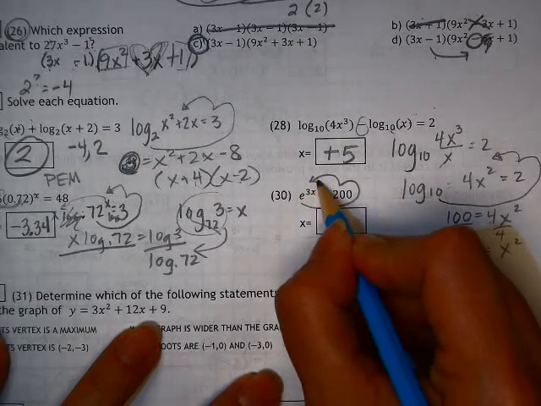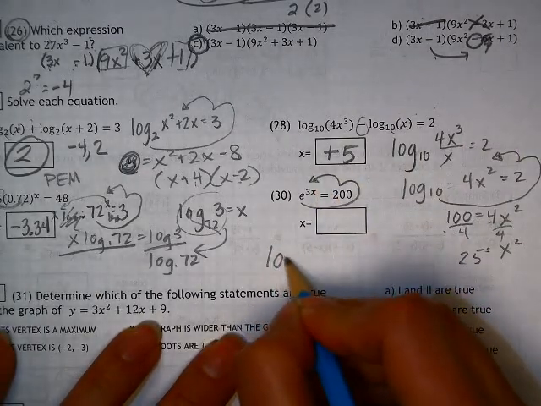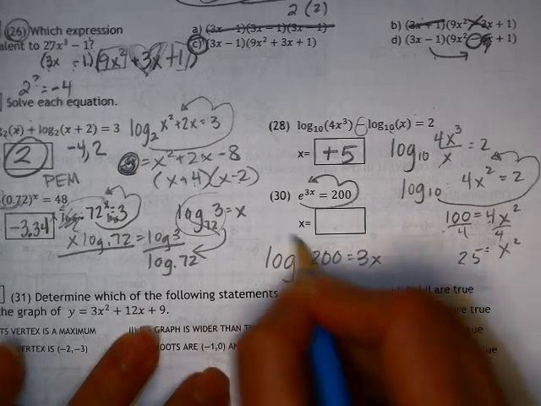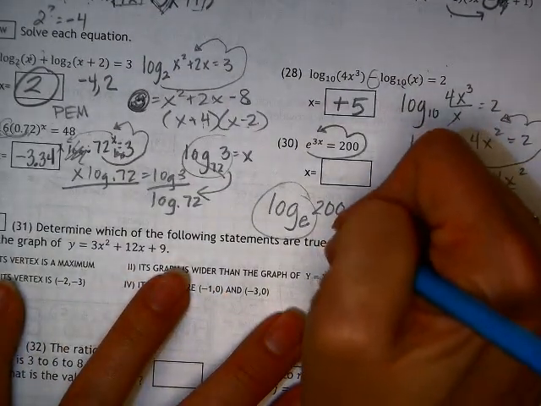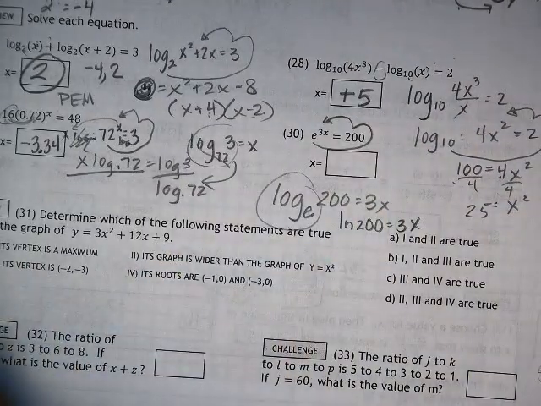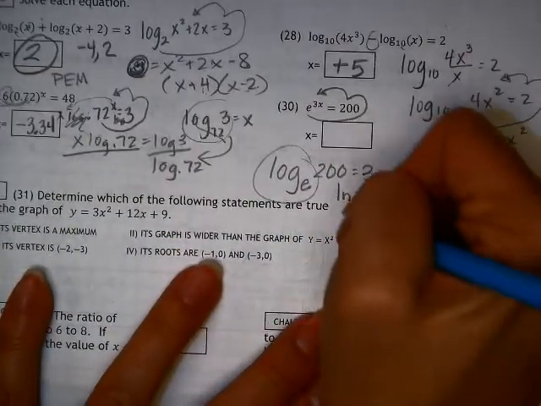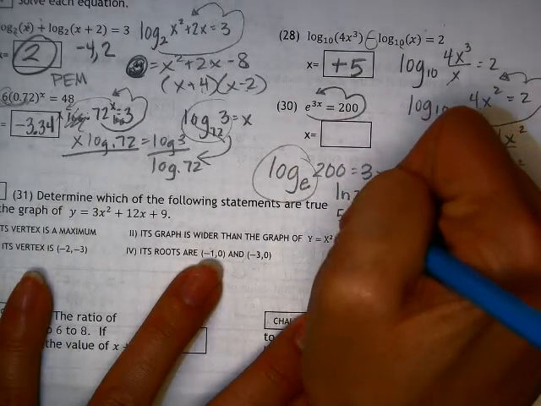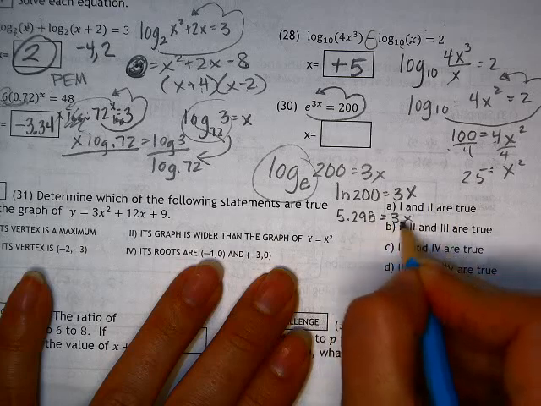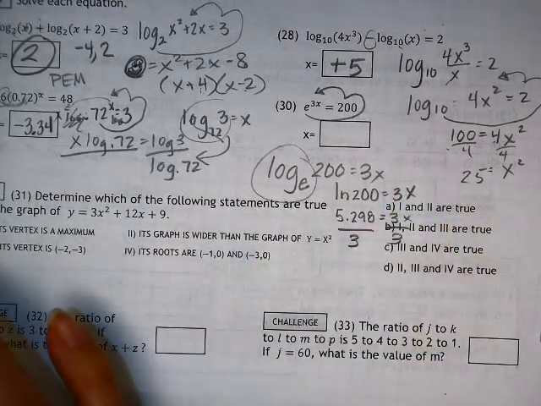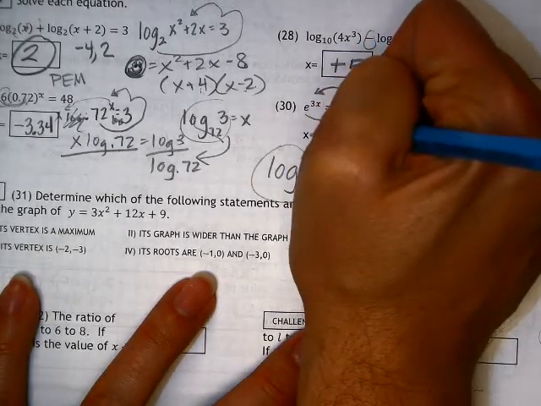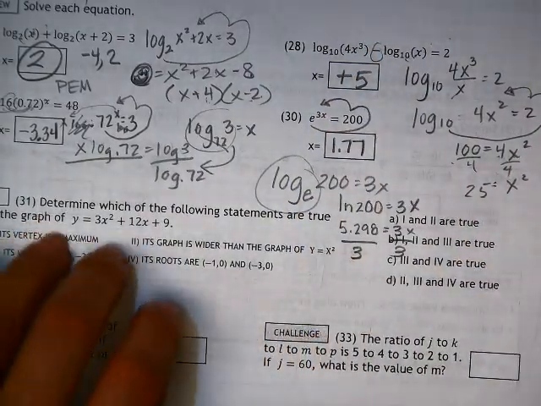For this one, I'm definitely going to go ahead and write it as a log, because that means it's log base e of 200 is equal to 3x. And log base e really means natural log, and you have a button like that on your calculator. So I take the natural log of 200, which is 5.298, and then I need to divide by 3. So divide that by 3, and that gives me 1.77. Cool beans.